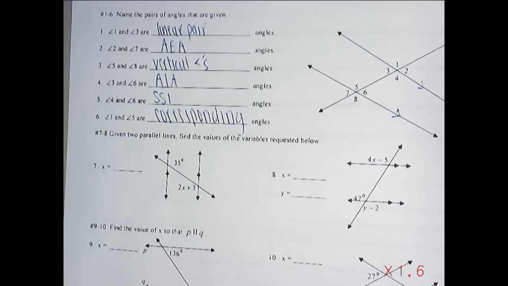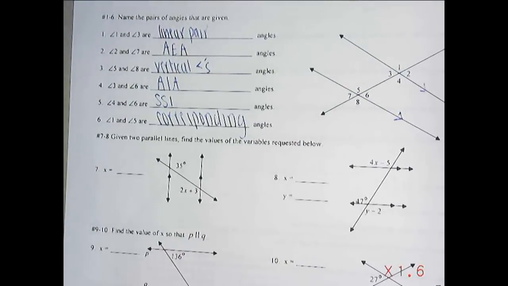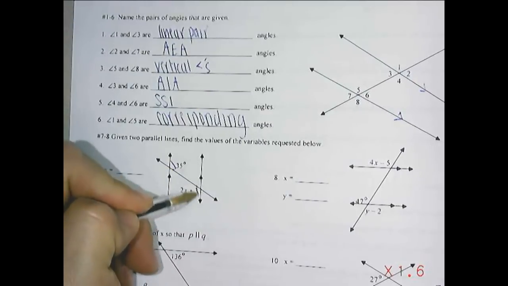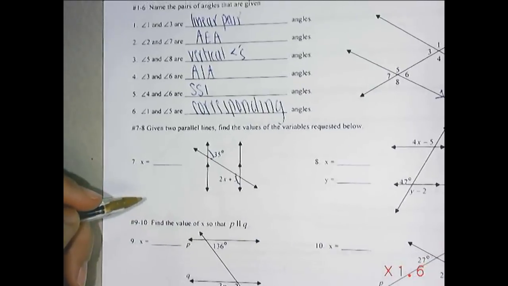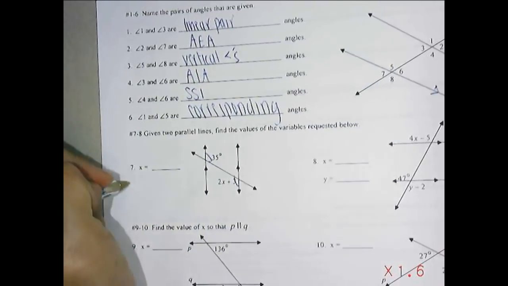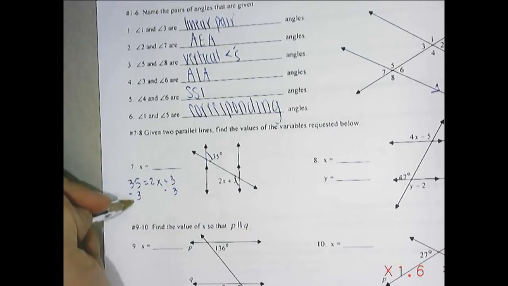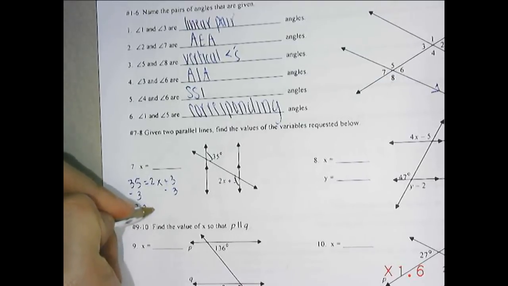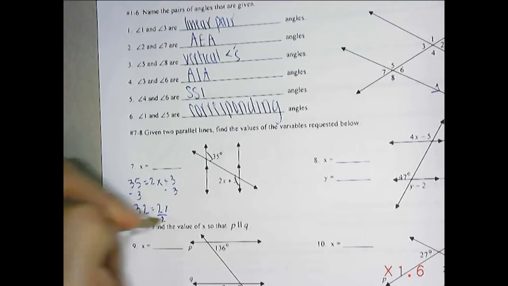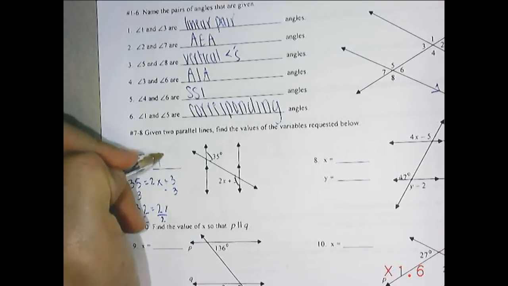Okay, so let's go ahead and solve for x here. All right, well, these two angles are congruent because the lines are parallel, so in order to solve, I'm going to just set them equal to each other. So 35 equals 2x plus 3. I'll subtract 3 and subtract 3 and get 32 equals 2x. I'll divide by 2 and divide by 2 and get x equals 16.